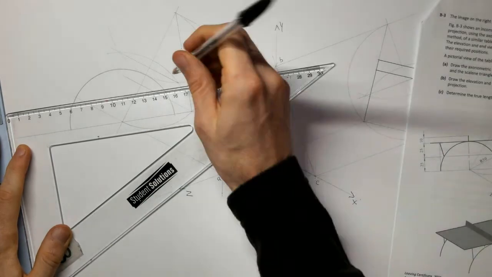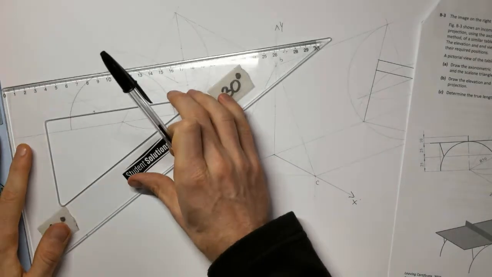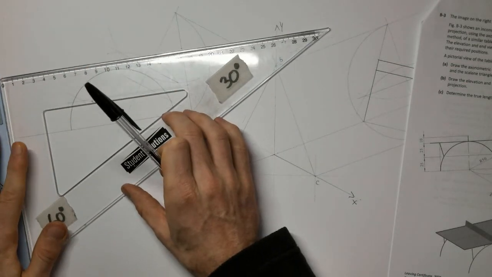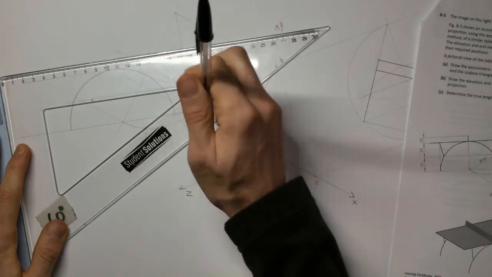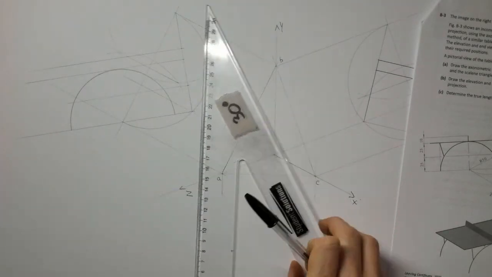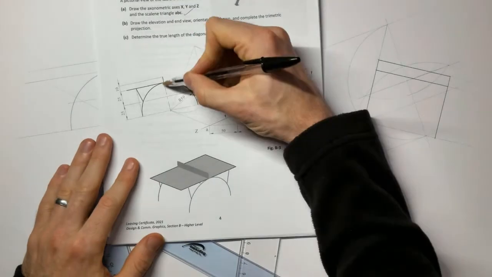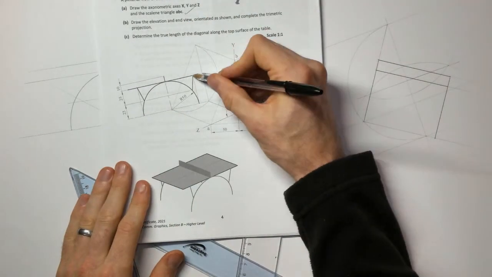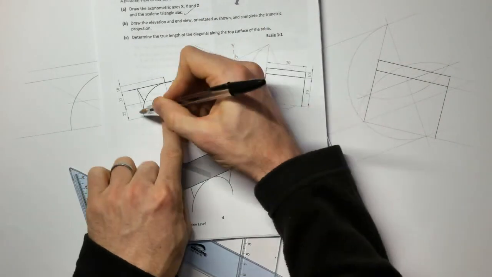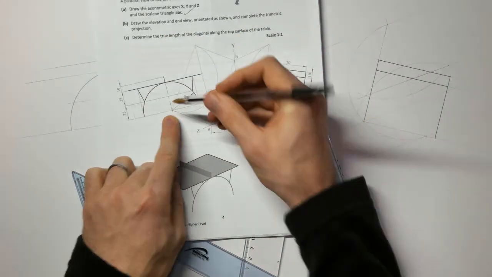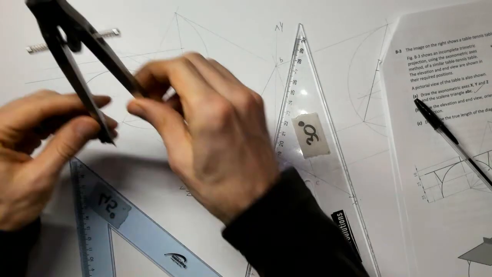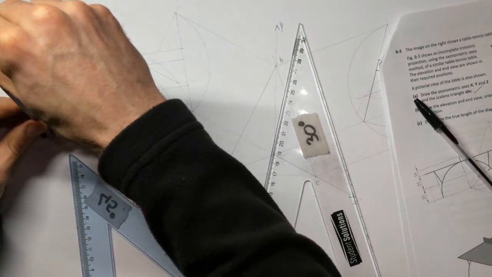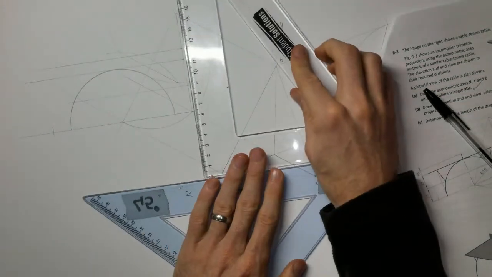Projecting across to find those various points. We can see a couple of things. This center line tells me that everything on this side is symmetrical to everything on that side. So whatever this distance is, it'll be the same out to here. Get that distance, swing it out, and I can project that up.